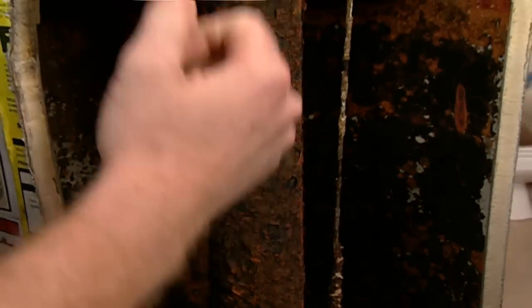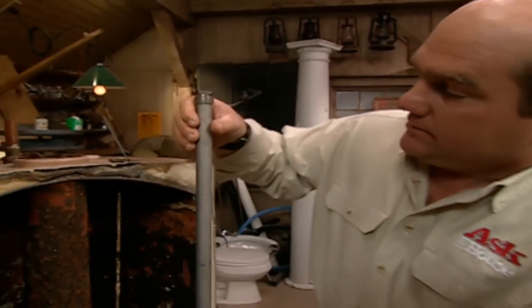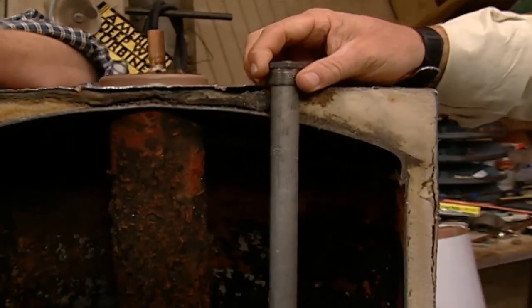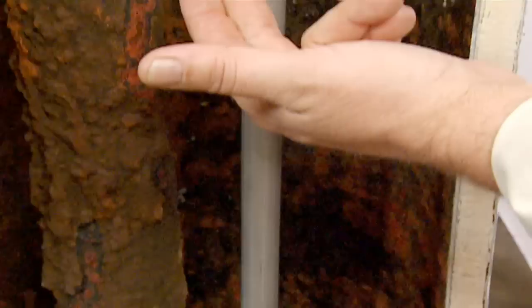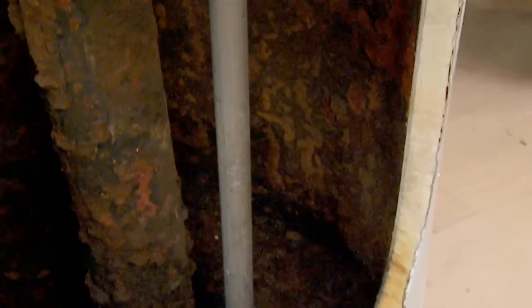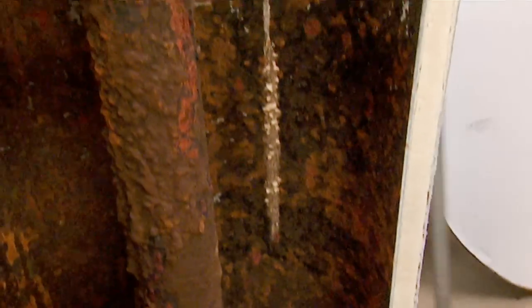Now, water, in the presence of oxygen, will always try to eat any metal. So inside of any water heater will be a rod like this. This is a sacrificial anode rod that sits down into the water. Why sacrificial? It's made out of magnesium. It's a less noble metal than the tank, so this is what gets eaten. Look what ours looks like. It's completely gone, completely eaten away.